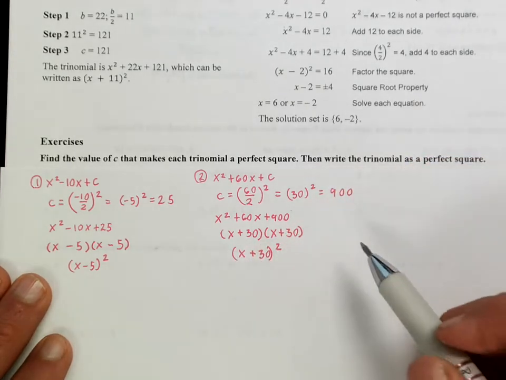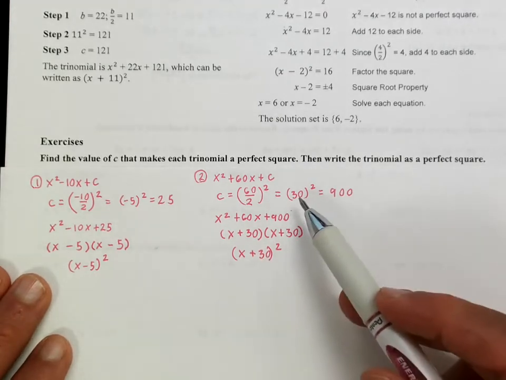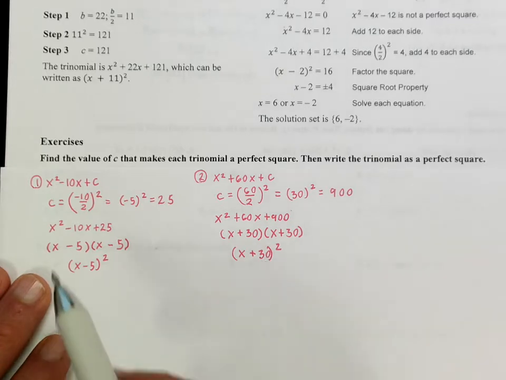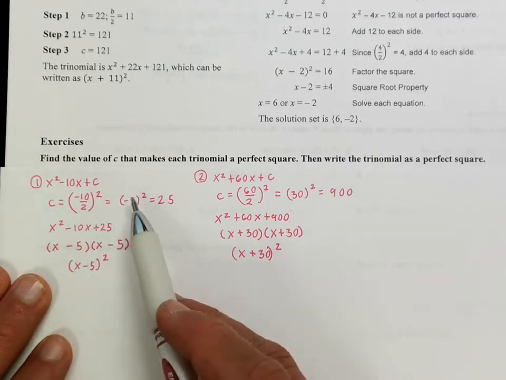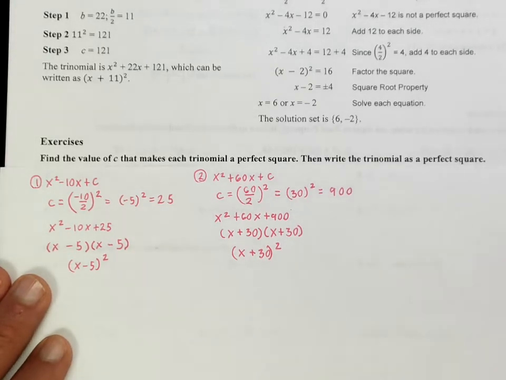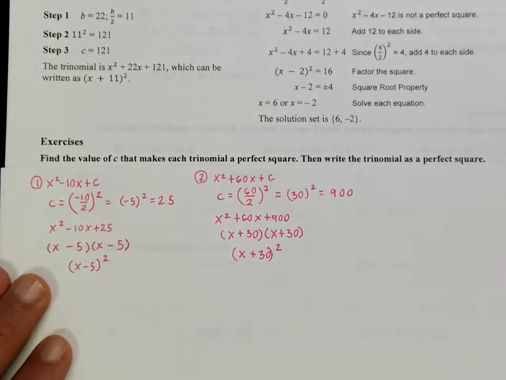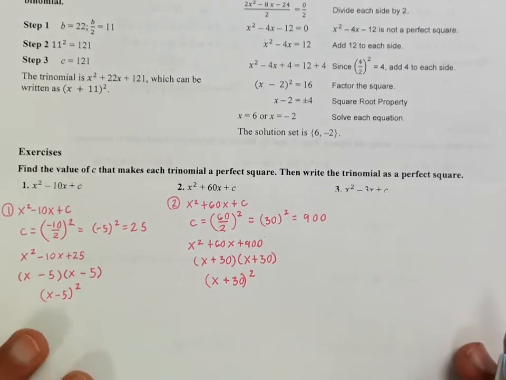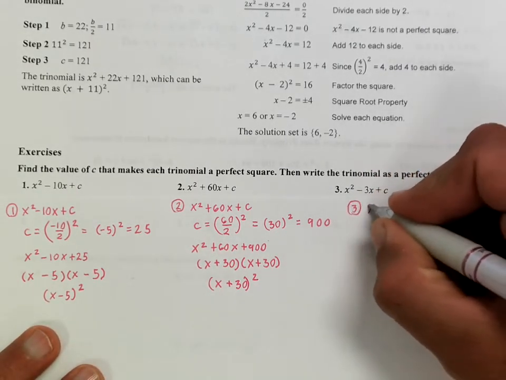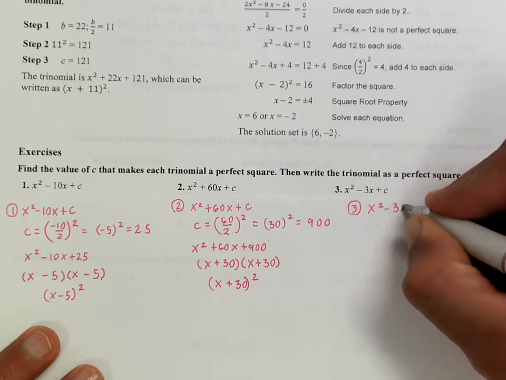Now please notice, if you want to write this faster, you see how I have a 30 here and I end up with a 30 in the factors? Or in this one, for example, I end up with a negative 5 here and a negative 5 in the factors. That's how you're able to do that without actually having to factor it. So on the third one, I'm going to have a fraction, but not to fear.